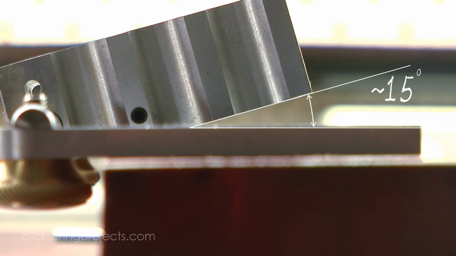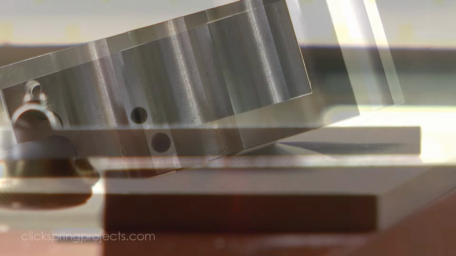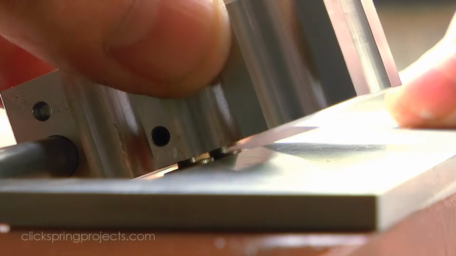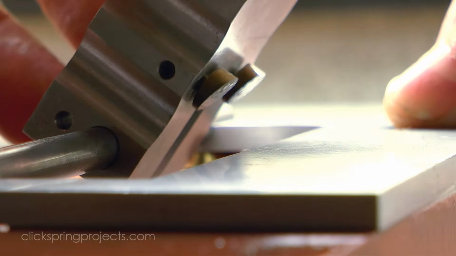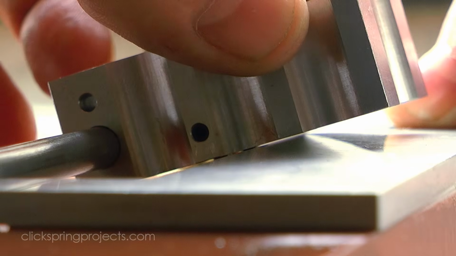Again, it's roughly 15 degrees when the carrier contacts the locating plate. So of course it's currently sitting slightly above that and will be slowly reducing towards it as I grind down the faces of the cutters.